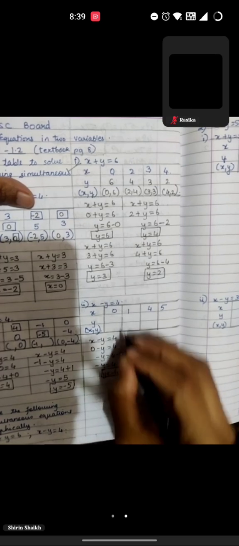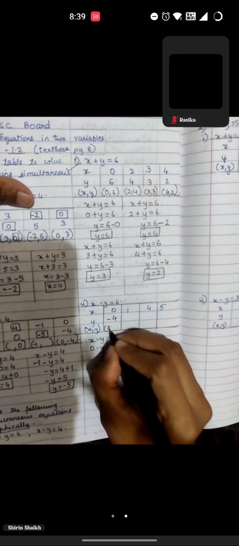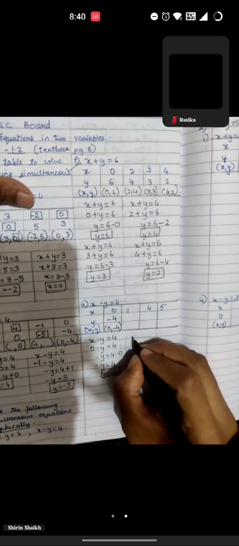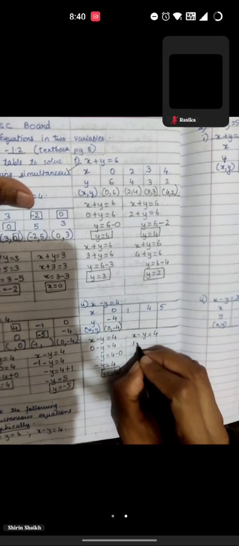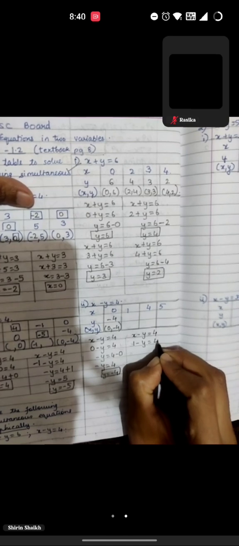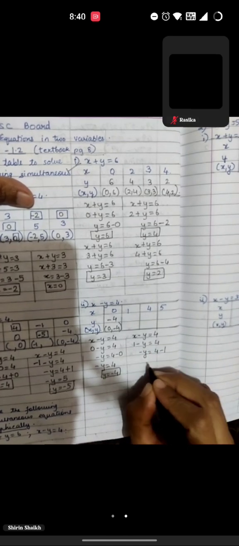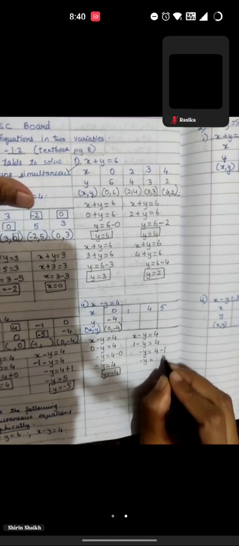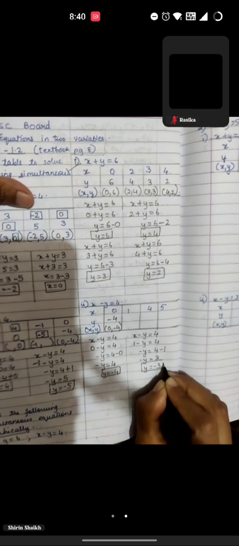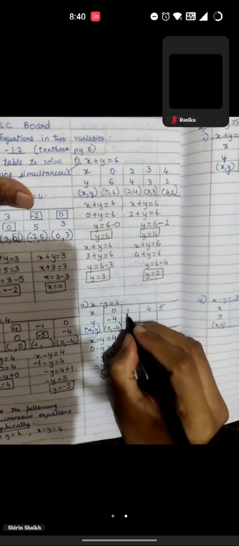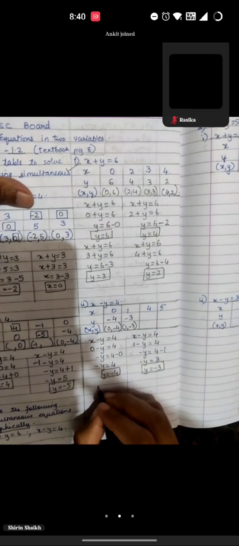So when x is 0, y is minus 4. Now I'm going to find out the second point, by substituting x is equals to 1. The 1 comes here and becomes -1, 4 minus 1 is 3, y will be -3. Okay, so when x is 1, y is -3.